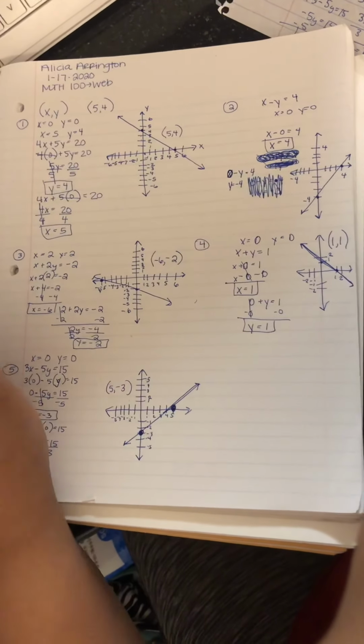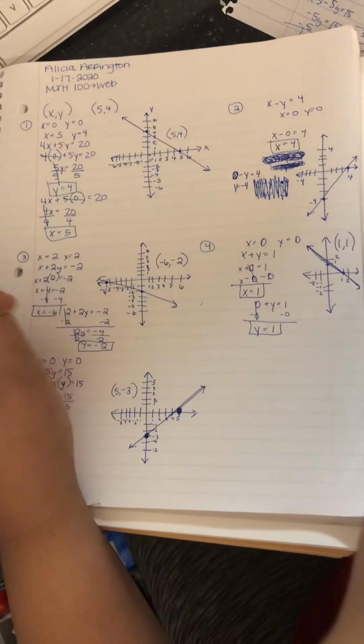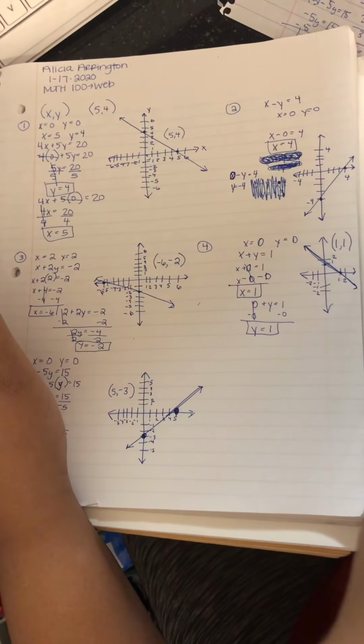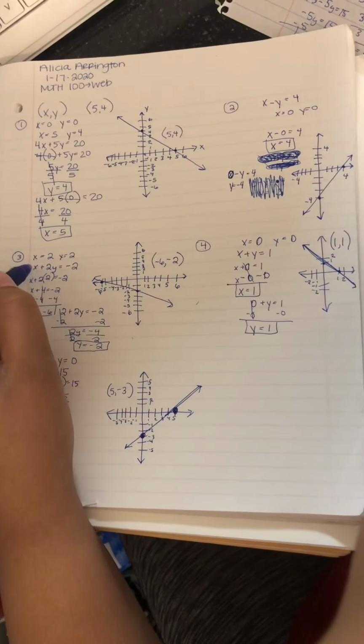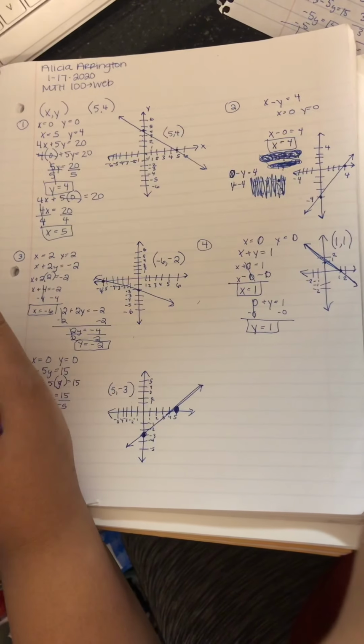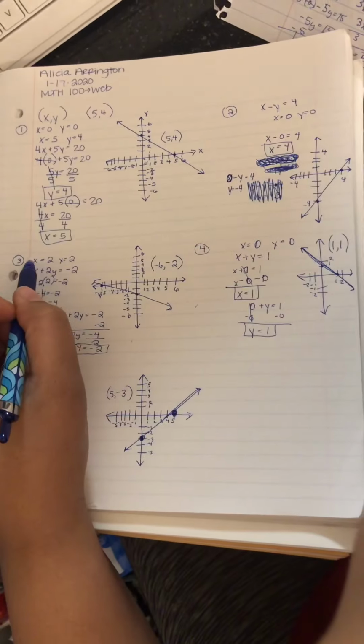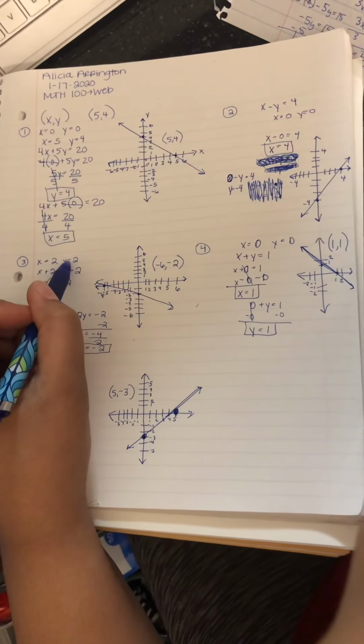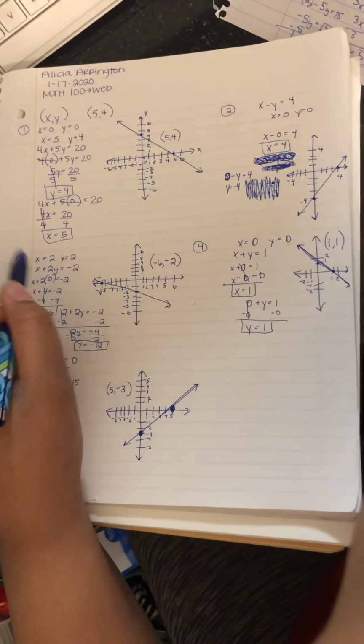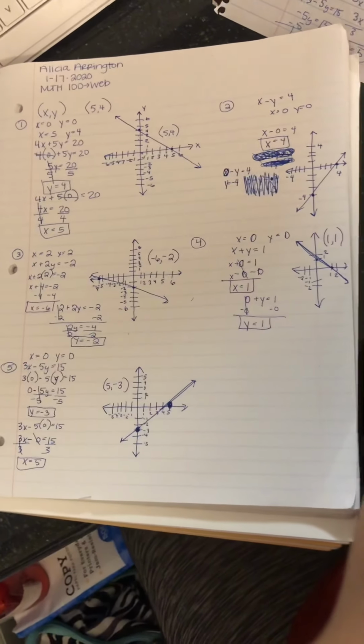But here, we're using different numbers in order to get our x and y intercepts. So the problem is x plus 2y equals -2. And I'm going to use y having a 2 in place of it.